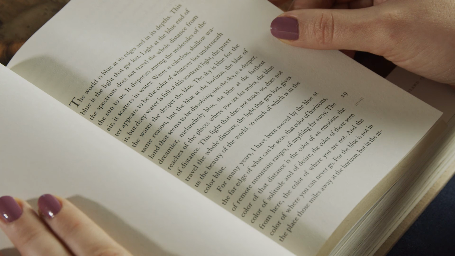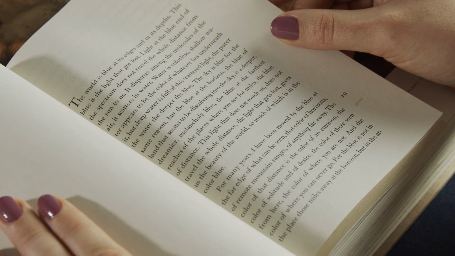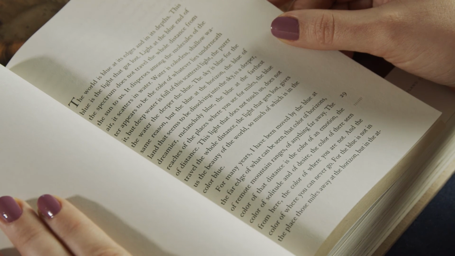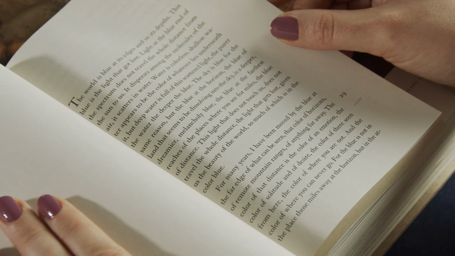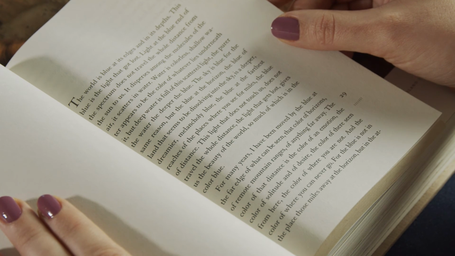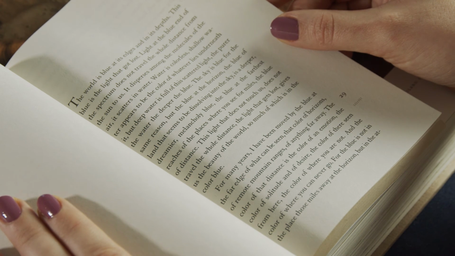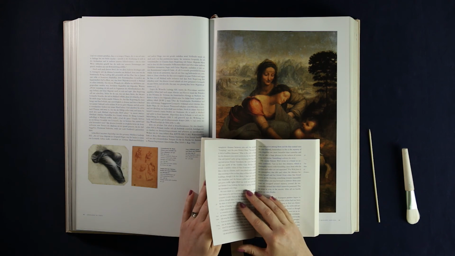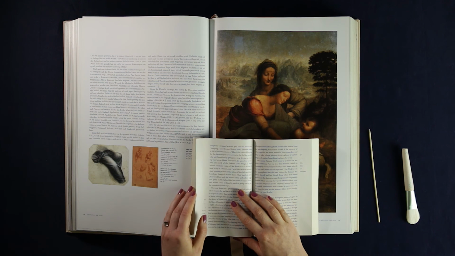For many years, I have been moved by the blue at the far edge of what can be seen, that color of horizons, of remote mountain ranges, of anything far away. The color of that distance is the color of an emotion, the color of solitude and of desire, the color of there seen from here, the color of where you are not, and the color of where you can never go. For the blue is not in the place those miles away at the horizon, but in the atmospheric distance between you and the mountains.